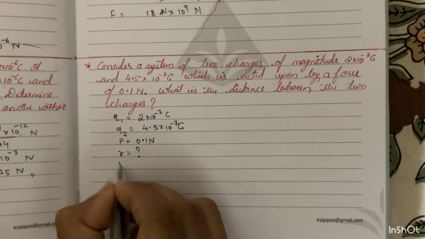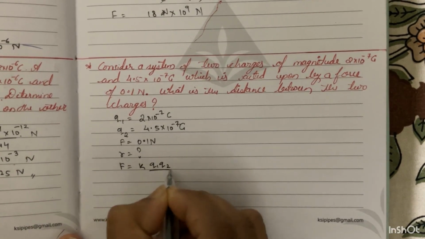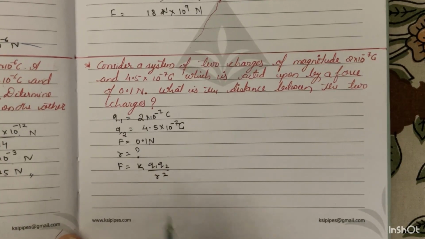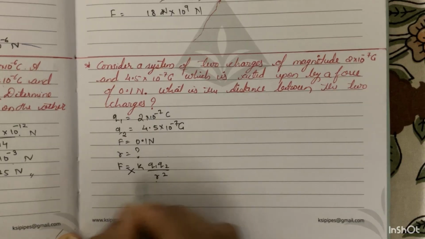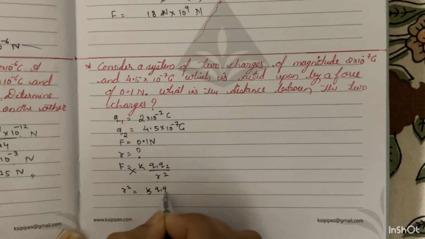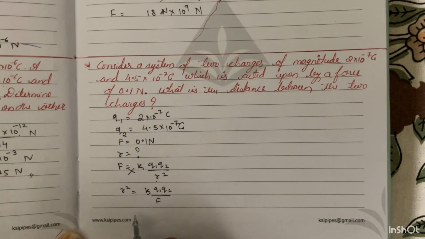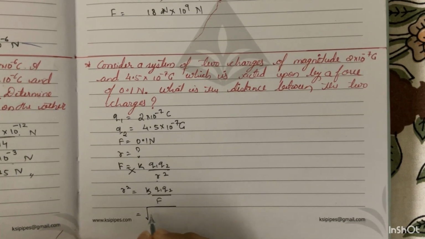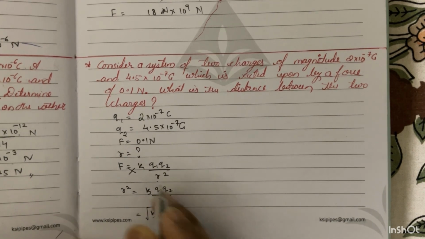We have the formula F equals K Q1 Q2 over R square. Now we need to make R the subject of the formula. Let me do the cross multiplication. So R square goes to the left side, and the right side will have Q1 Q2 over F. Now this square I'm shifting to the right side, so I'll have a square root of whatever we have here. Now I'm going to substitute the values.